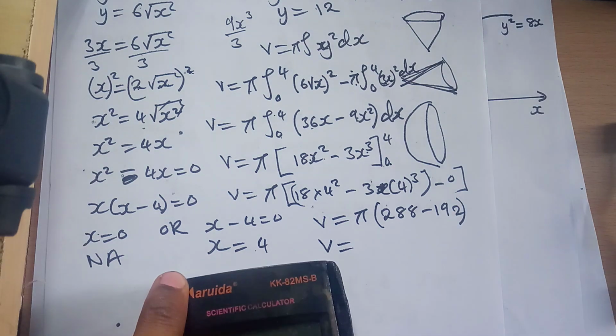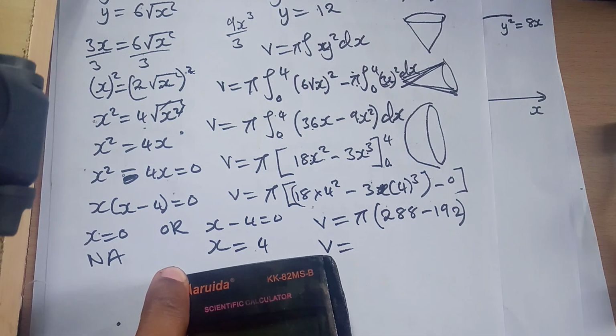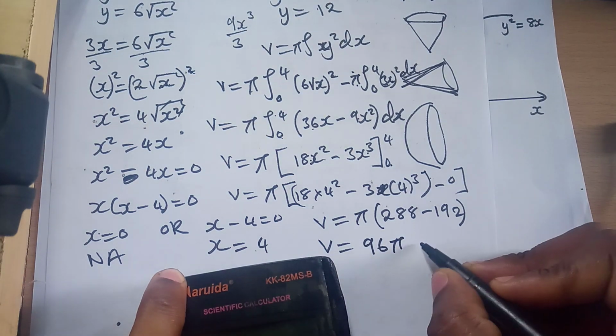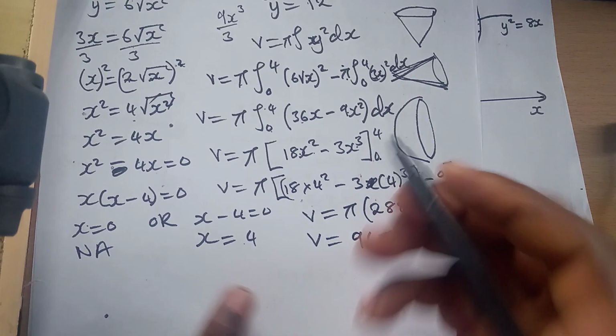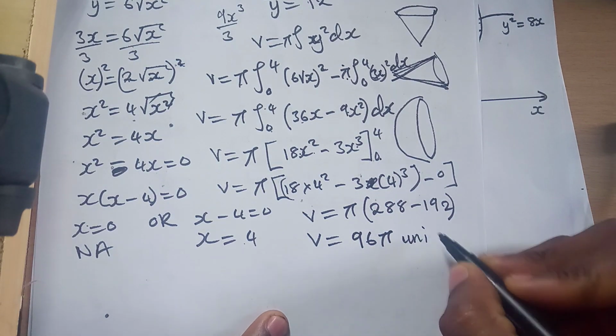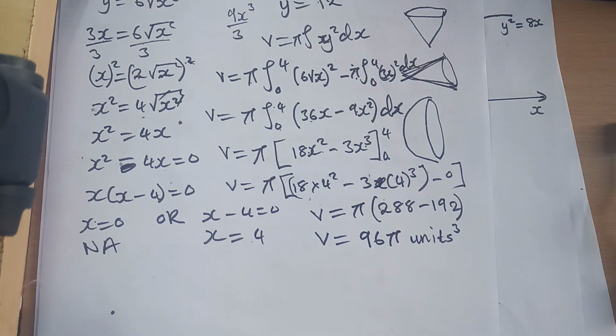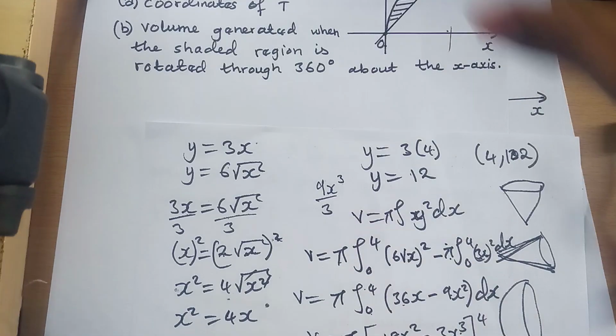So that our v will be 288 minus 192, which is 96 pi. And then remember, this is volume, so you must have units with a cube. So we are done.